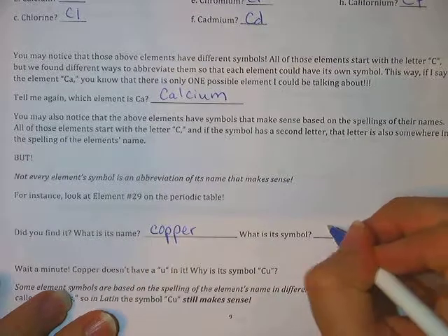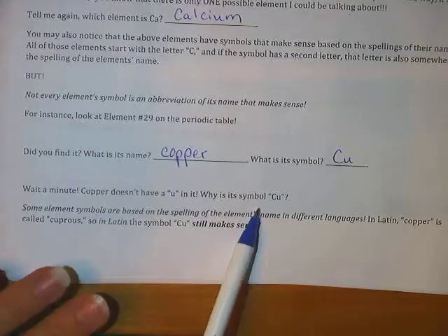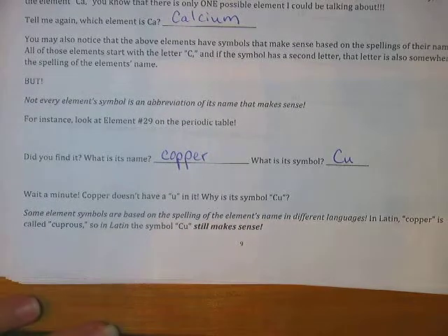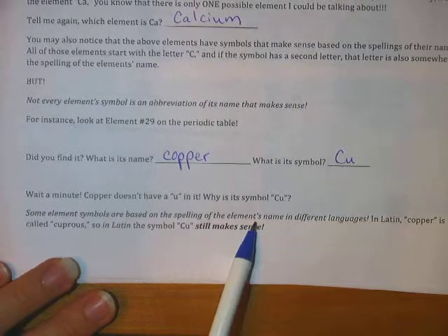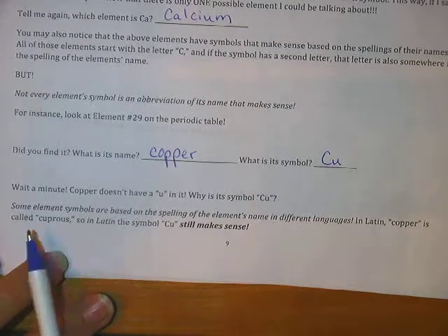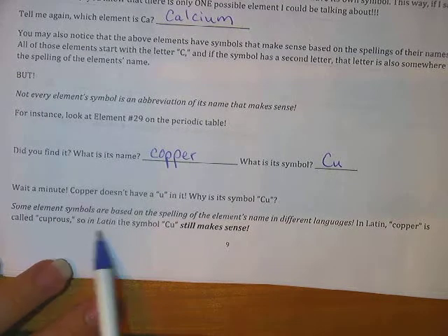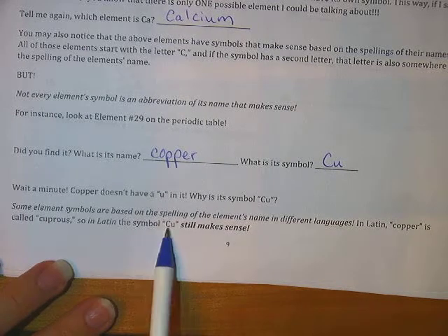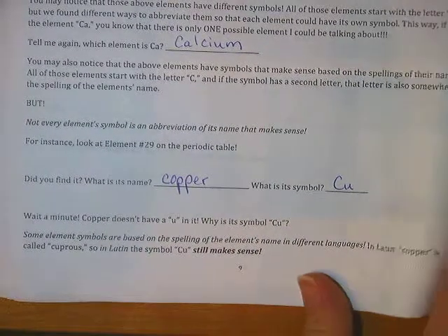But that's really strange because the word copper does not have a U in it, so why would its symbol be Cu? Well, some element symbols are based on the spelling of that element's name in different languages. In Latin, copper is called cuprous, C-U-P-R-O-U-S. So in Latin, the symbol Cu still makes sense. Turn the page. We're on page 10 now.